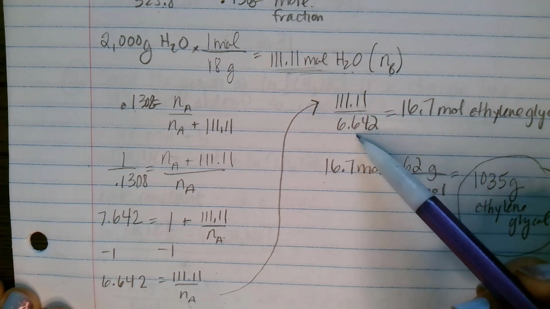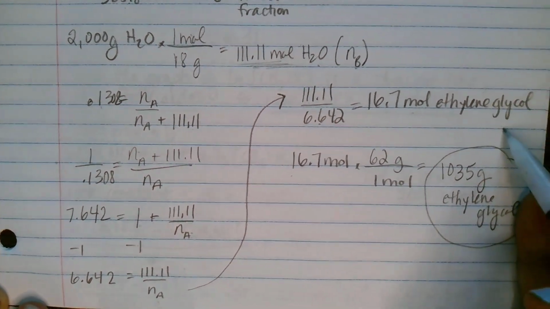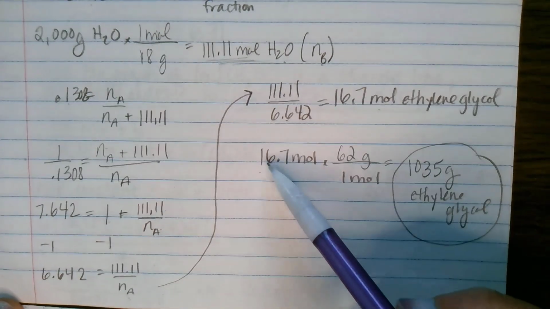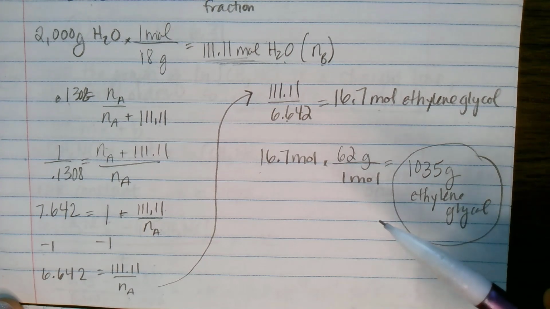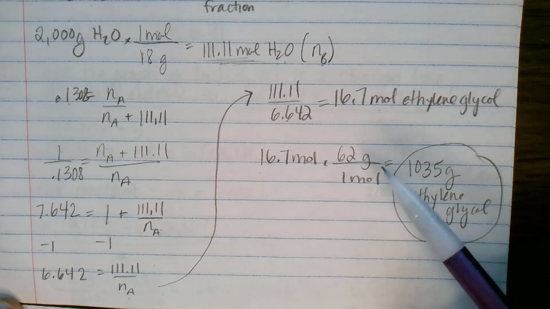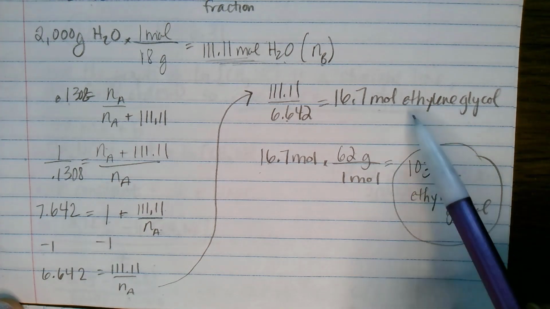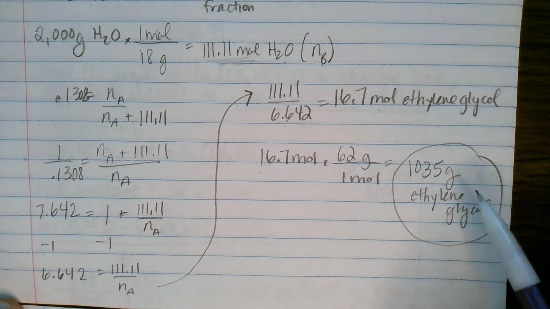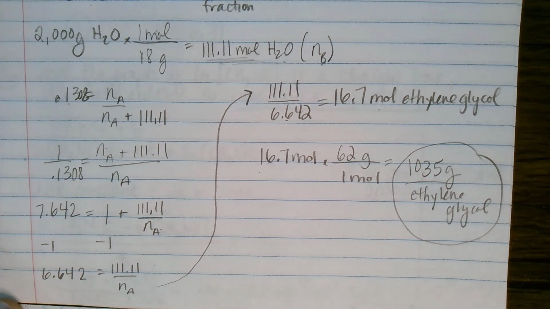And then I can solve for the moles of my solute, which is 16.7 moles of ethylene glycol. And from there, moles to grams, because we were told ethylene glycol is HOCH2CH2OH. Molar mass is 62 grams. So I had 1,035 grams of ethylene glycol dissolved in water.